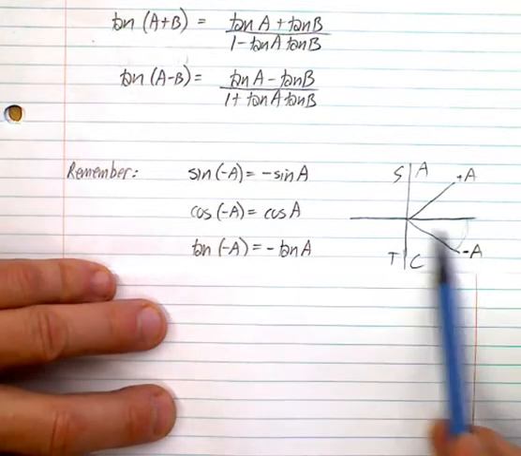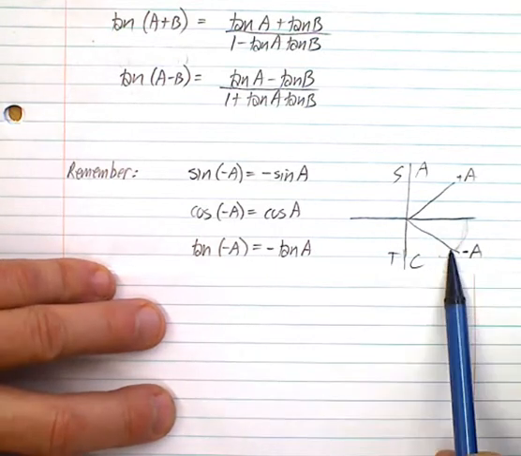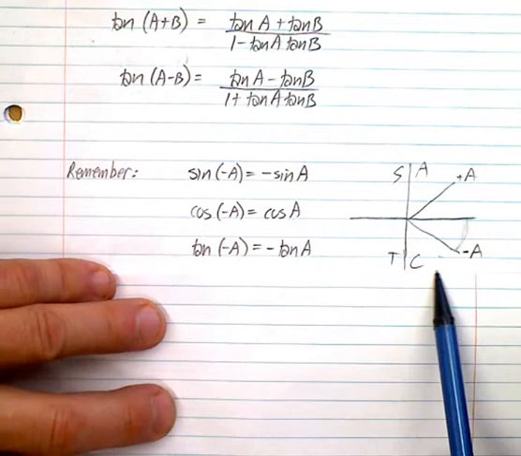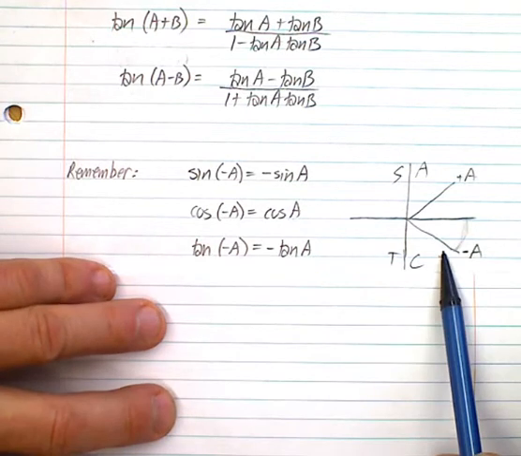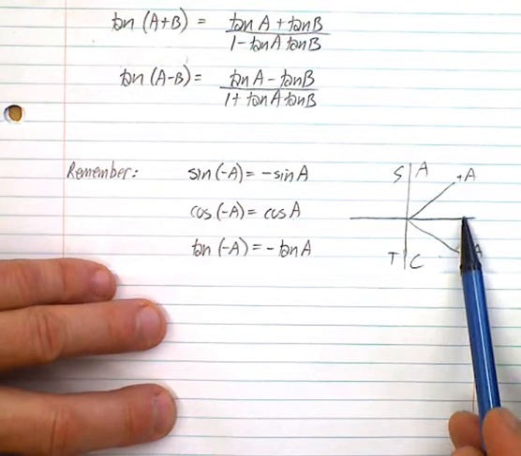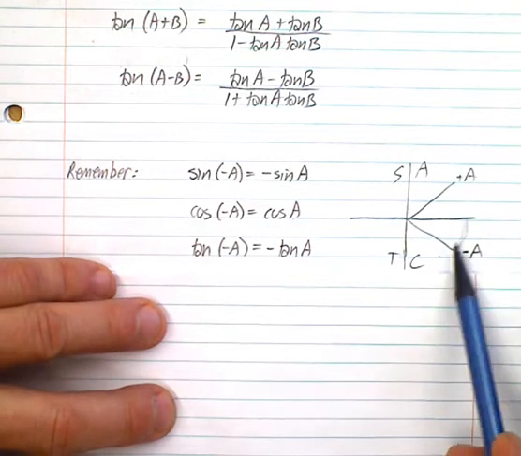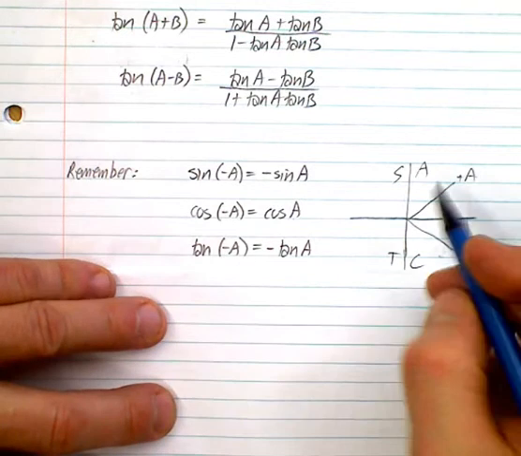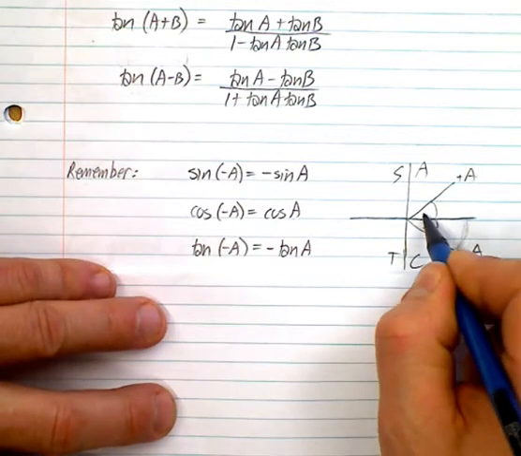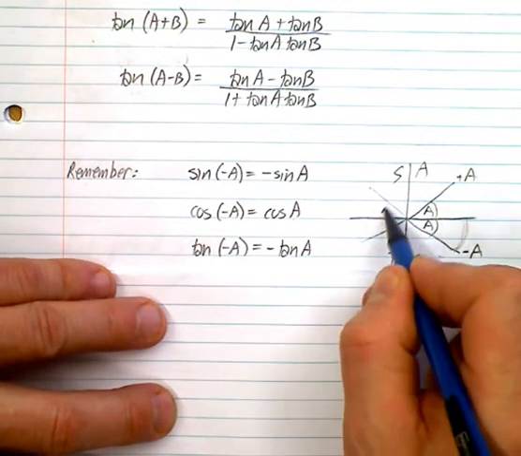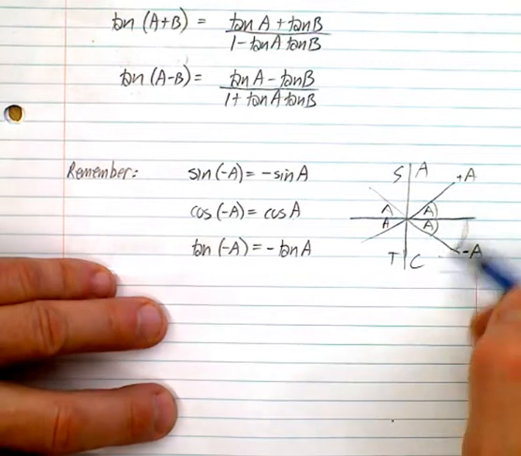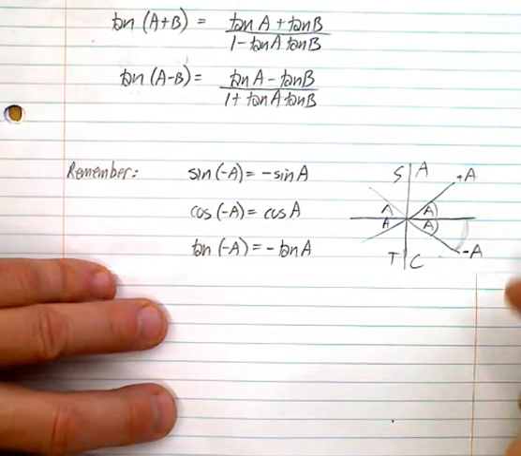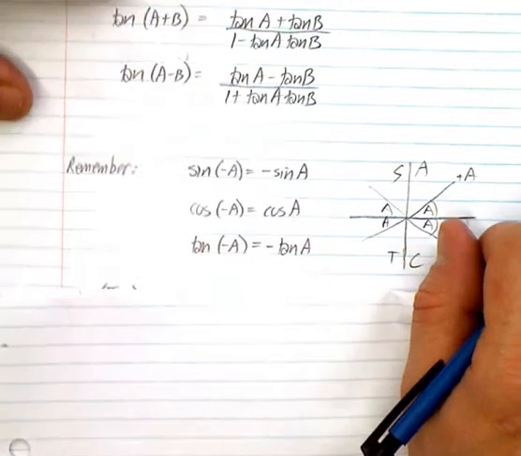Cos negative A, go down this way. It's going to be the same as positive cos A because cos is positive in the fourth quadrant. And similarly, if you go tan of negative A, this way, you end up in the fourth quadrant where tan is negative, so you get negative tan of A. A being essentially this reference angle, right? That occurs in all 4 quadrants. But we're looking at positive and negative here. Okay? That's one thing.